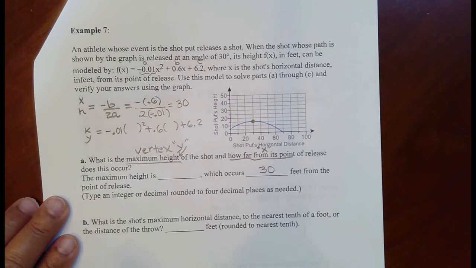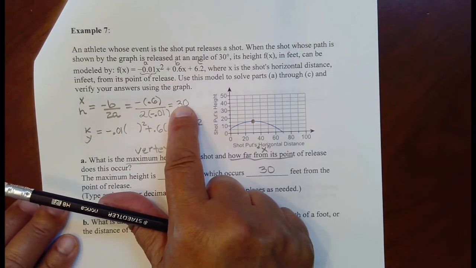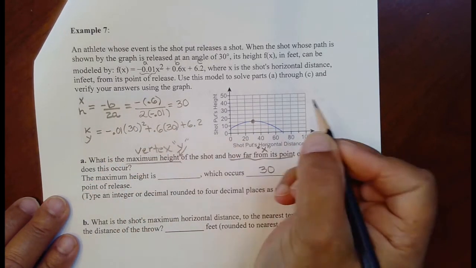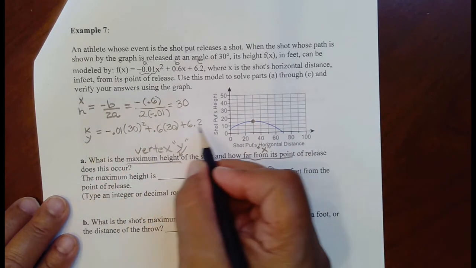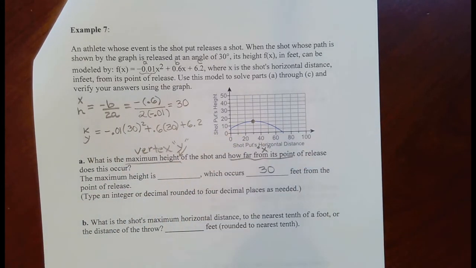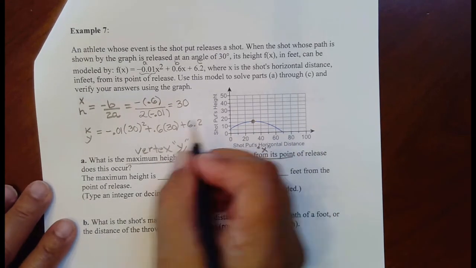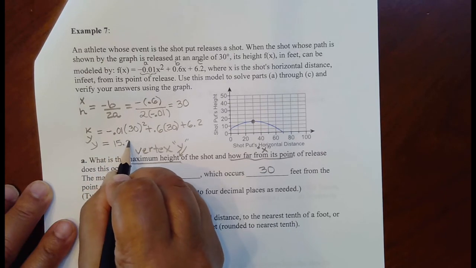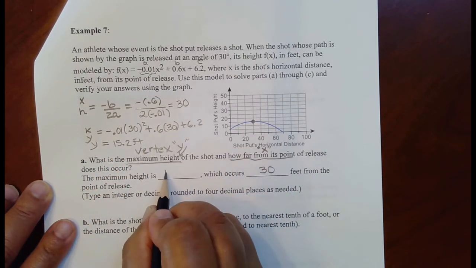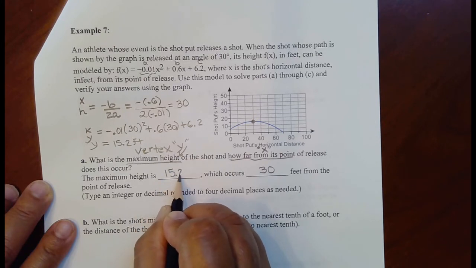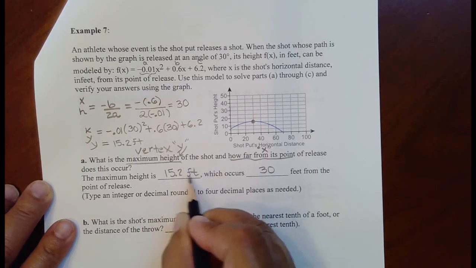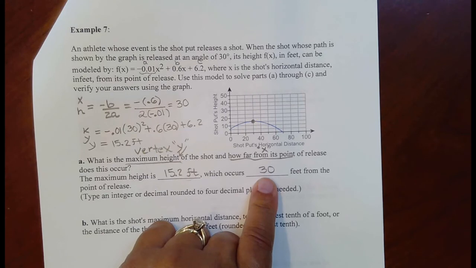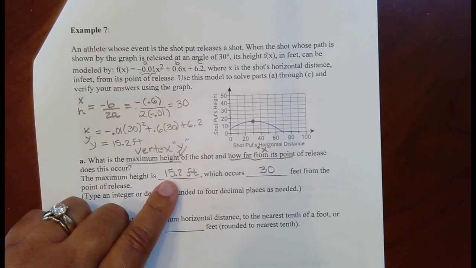By the time you're at this vertex, it has traveled 30 feet. In fact, we just found that. We said that it has traveled horizontally 30 feet by the time it gets this high in the air, that maximum height being 15.2. However, at that point, it does keep flying until it finally hits the ground. So when it hits the ground right here, that's the maximum horizontal distance. It had only traveled part of the horizontal distance, and it kept going until it reached its final horizontal distance.